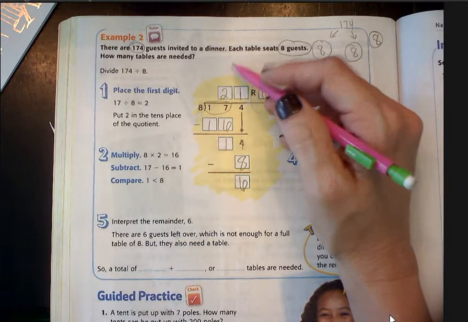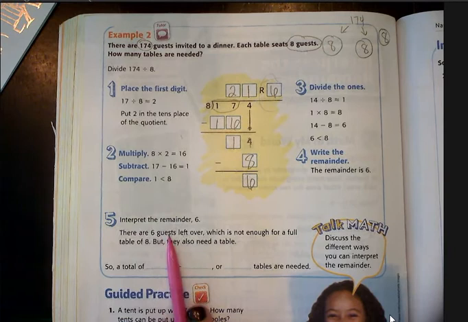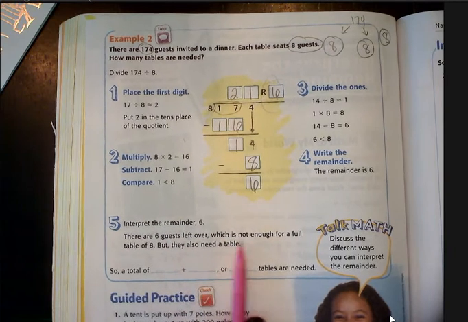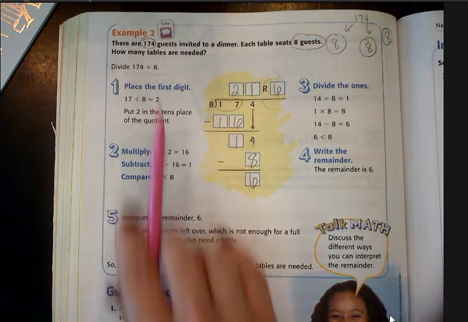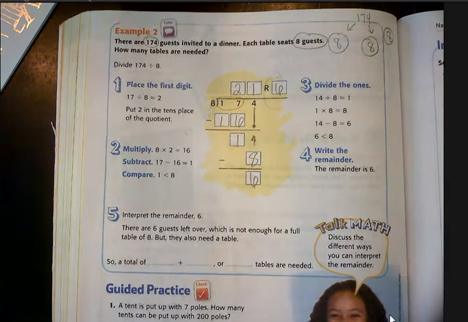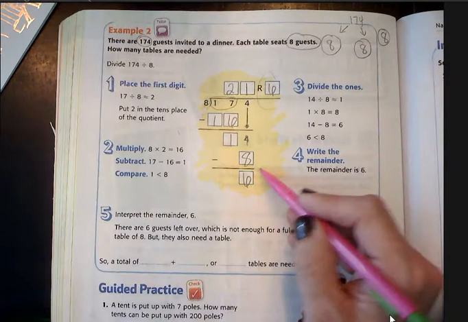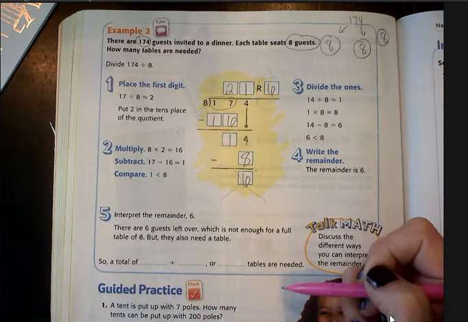So what's happening with this remainder? The remainder is 6. That means that there's 6 guests left over, which is not enough for a full table of 8. But they also need a table because it wants to know how many tables are needed. So these 6 guests don't just leave the party. They're going to come to this dinner, but they need a table.